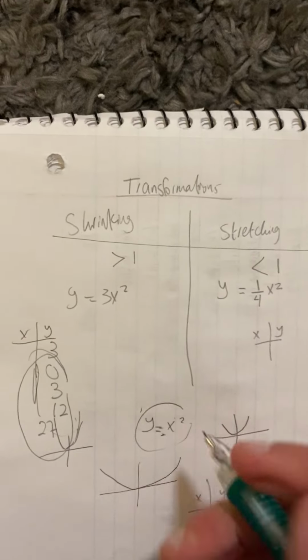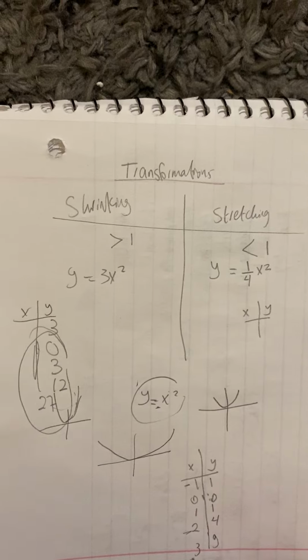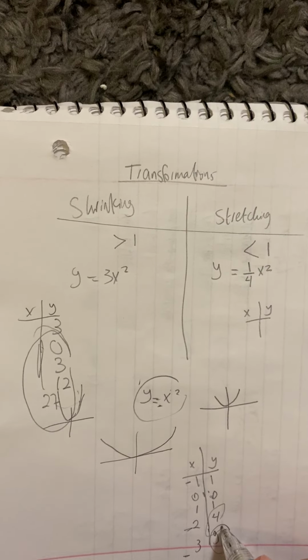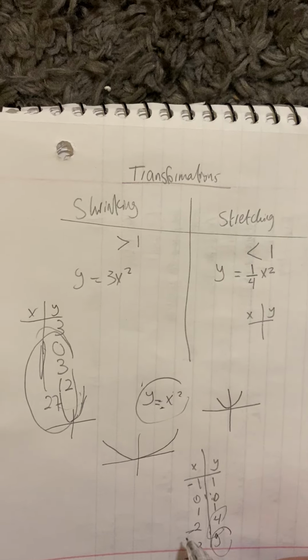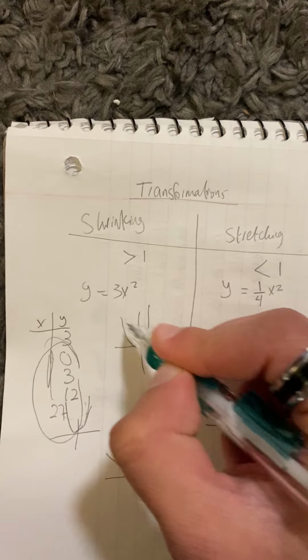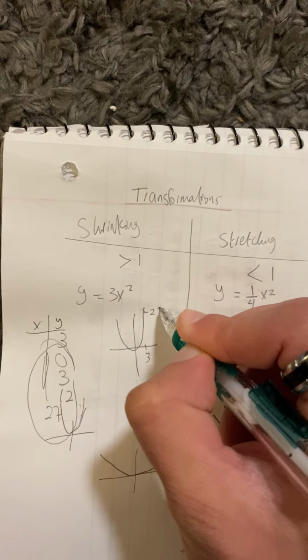So as you can see, our x's don't change. Our y's are much faster, much bigger. 4 compared to 12, 9 compared to 27. Therefore, our graph is going to look like this. At a point like 3, we're going to have 27.